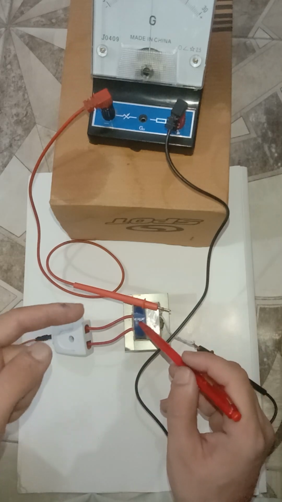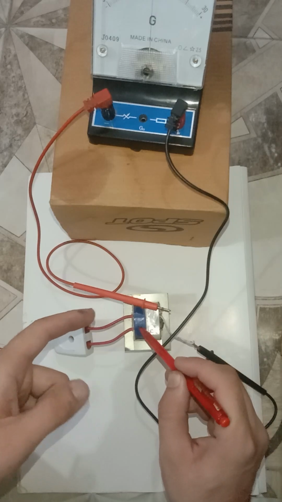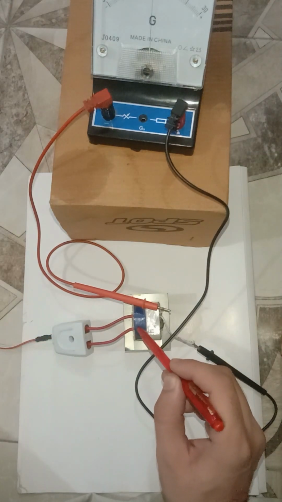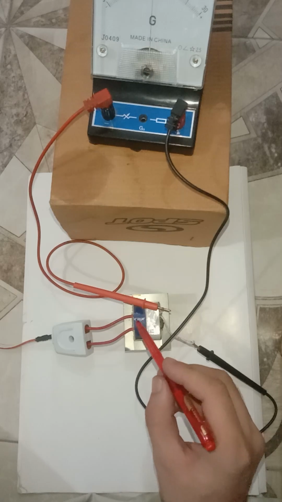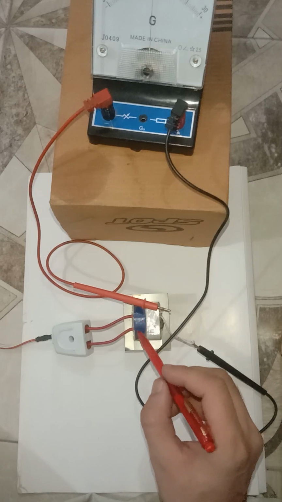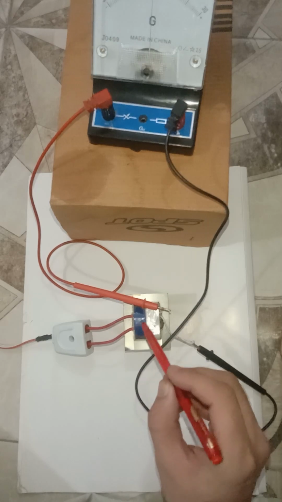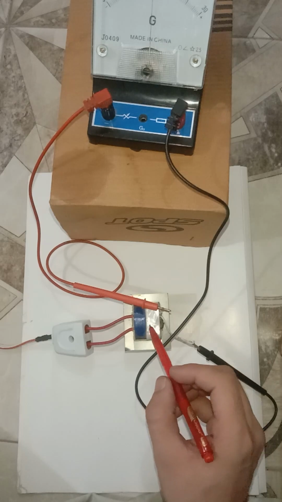So the change in the poles of the magnetic field produced from this primary coil, we call a change in flux. According to Faraday's law of electromagnetic induction, if there is a change in magnetic flux, it will induce an EMF.